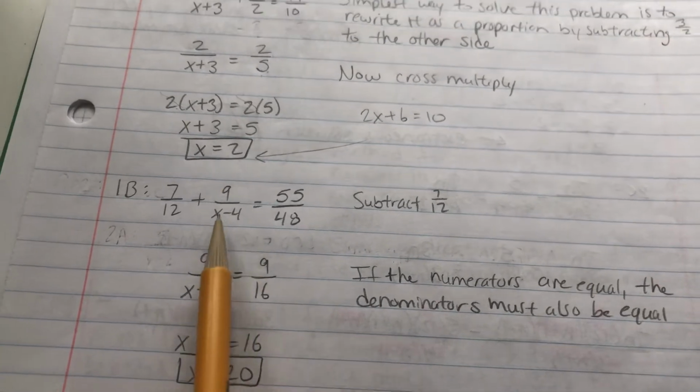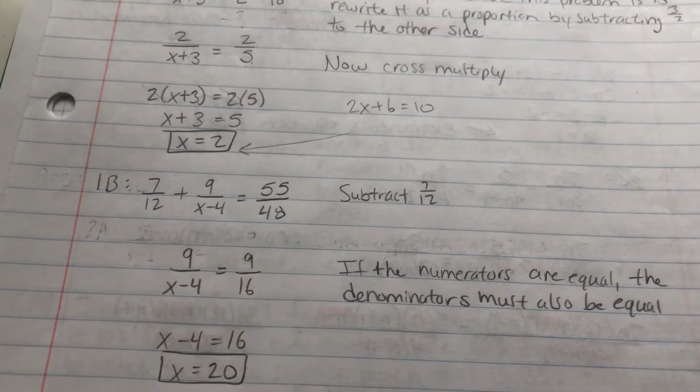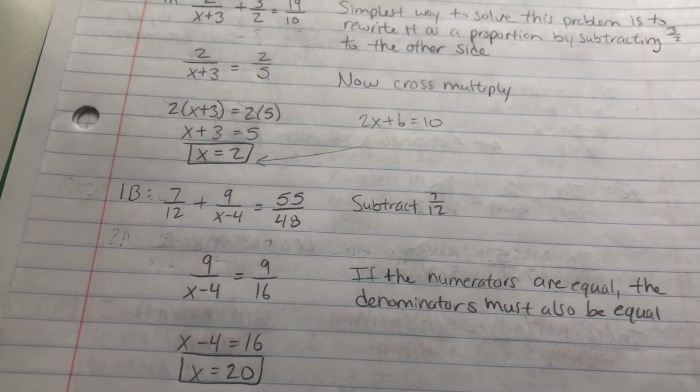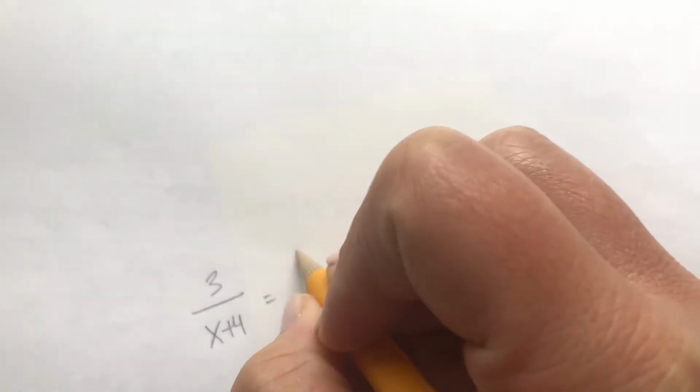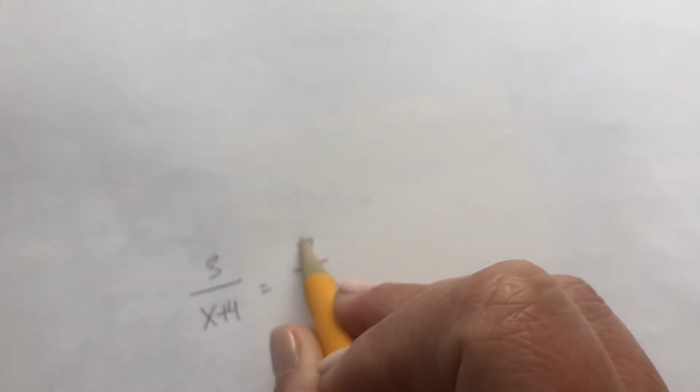Or if that doesn't work out, because it won't always work out, you need common denominators. So for example, if we end up with something like 3 over x plus 4 equals 7 over 12, we can't do that shortcut approach. We'd have to do cross multiplication.